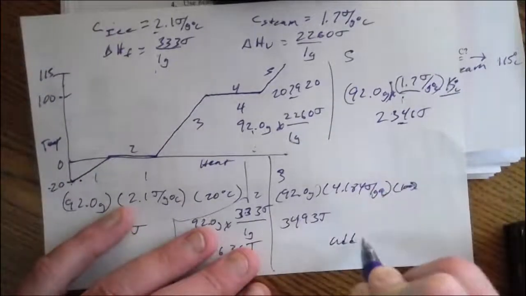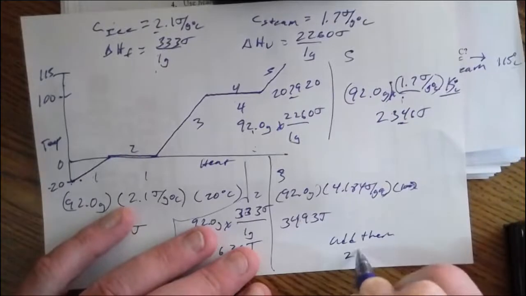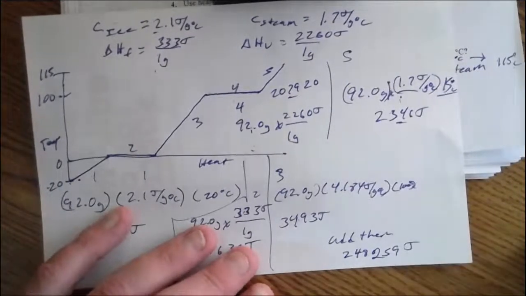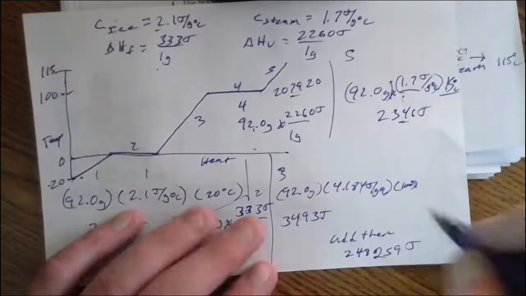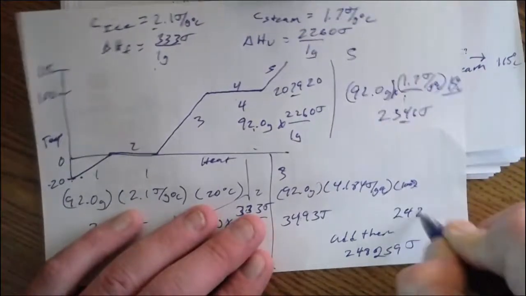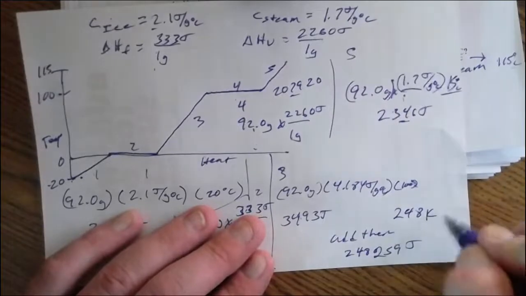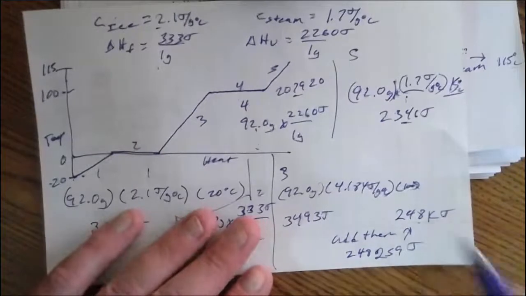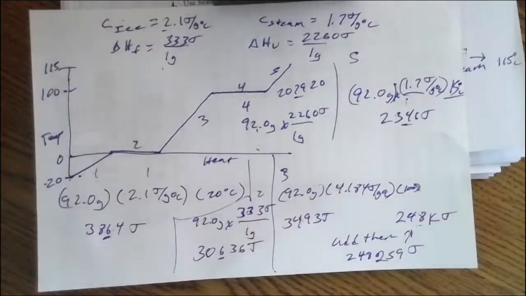We add them, we get 248,259 joules. We should only have 248,000 joules, which would be 248 kilojoules. Why? 3 significant digits. You may need to check whether it asks for it in joules or kilojoules in the end there. Questions?